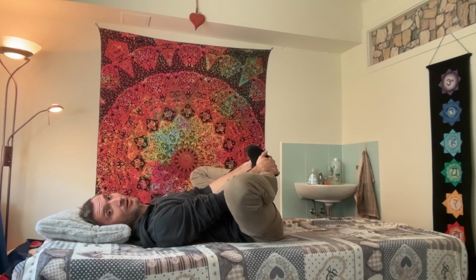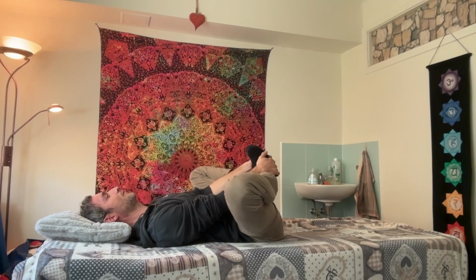Or stretch like this. Just hold your feet.